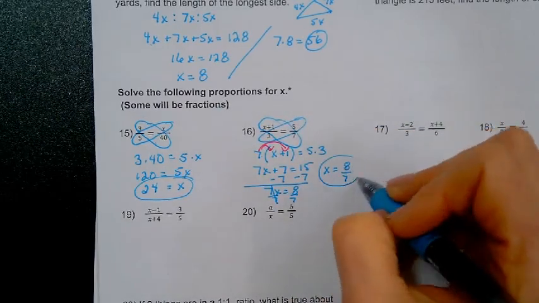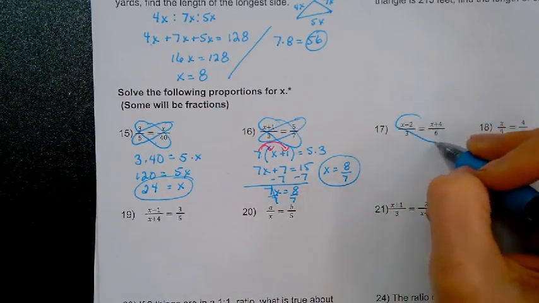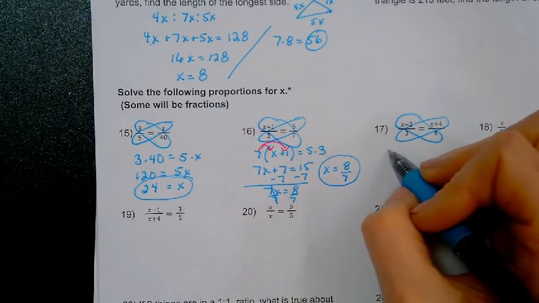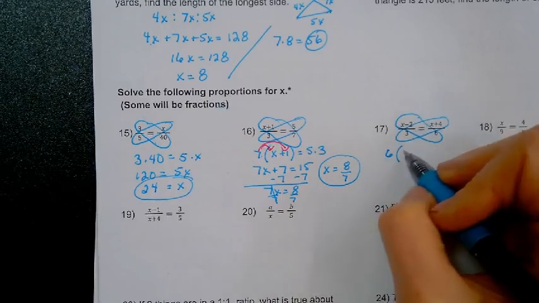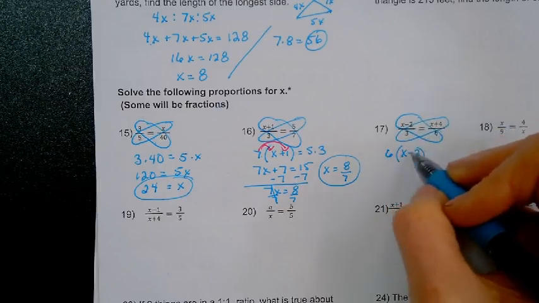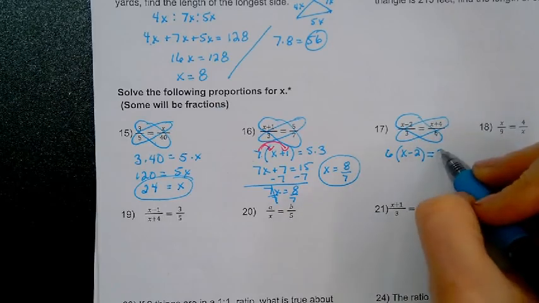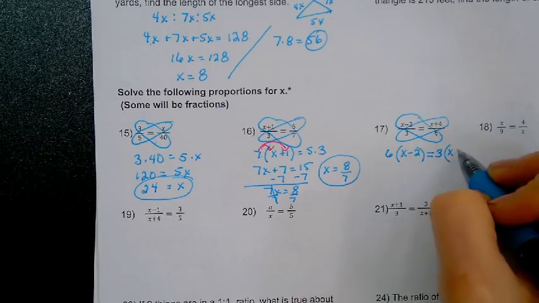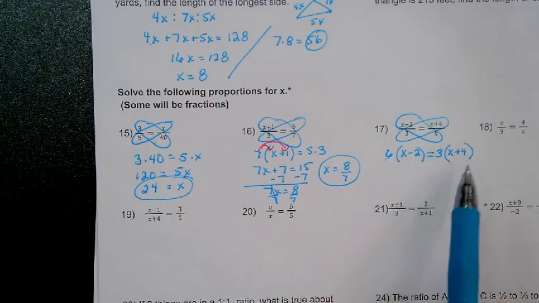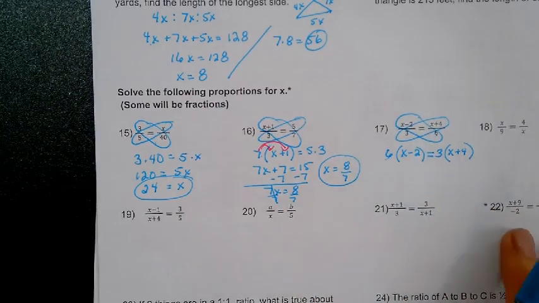Now, for 17, you're going to do the same thing. You're going to multiply this times this, and this times this, and distribute and solve. So I'll set it up. It's 6 here times x minus 2. I like to put the single number in front and then the quantity second so I can distribute from left to right. And over here I'm going to do the same thing. I'm going to take the 3 and multiply that by the quantity of x plus 4. I like to have it so that the numbers are in front. Okay, so then I'm going to distribute and solve. And I'm going to let you do that one. Okay, distribute and solve.